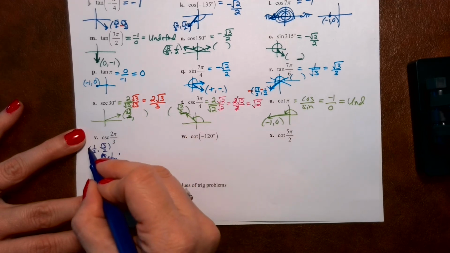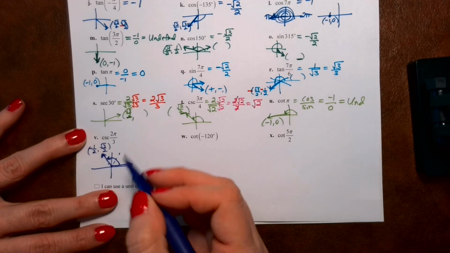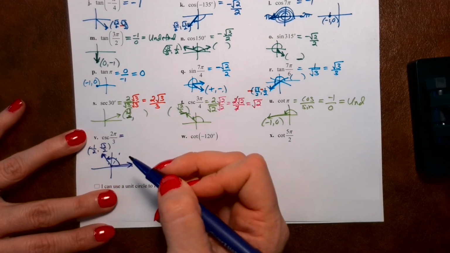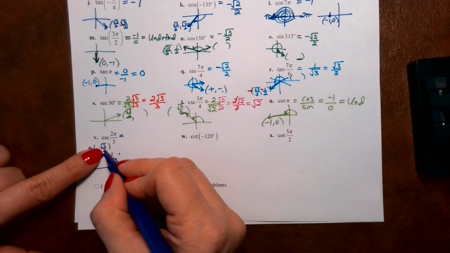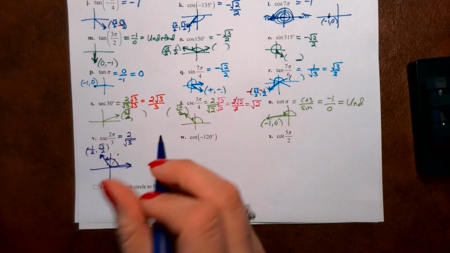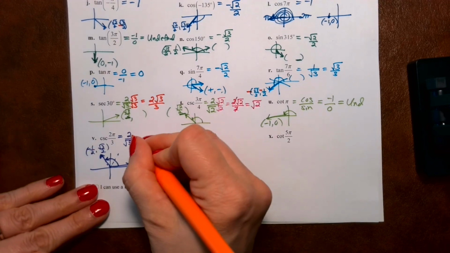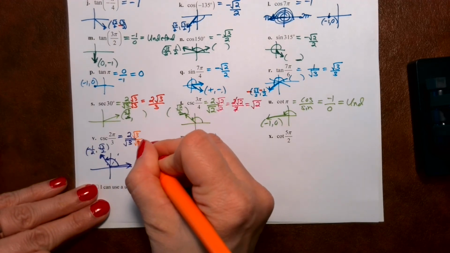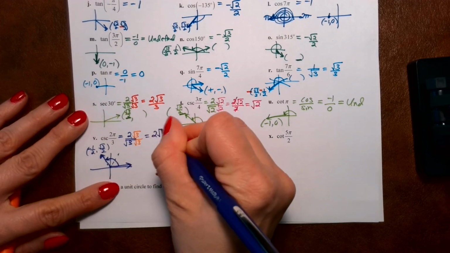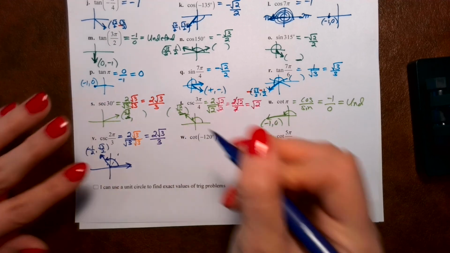We're going to put a negative on the cosine. When it says cosecant, I need to take the reciprocal of the sine. So that's going to be 2 over radical 3. Let's go ahead and rationalize that, and that's going to make 2 radical 3 over 3.